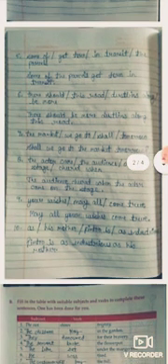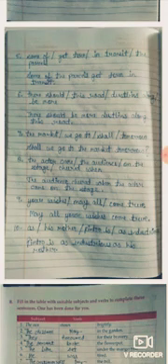Now next, number 9. Number 9 is "your wishes may all come true." You have to make the sentence like this: May all your wishes come true.